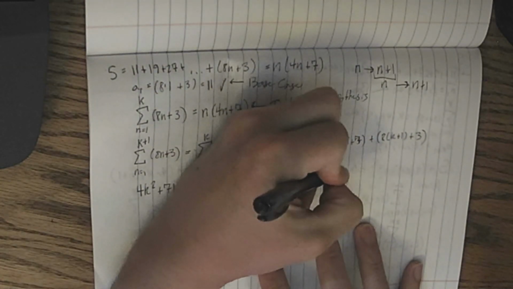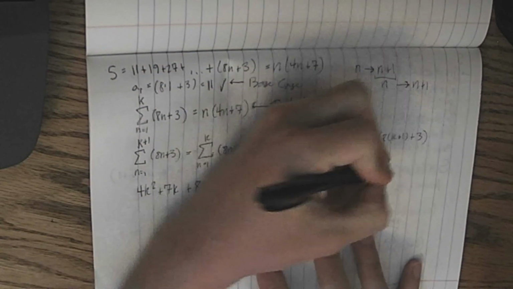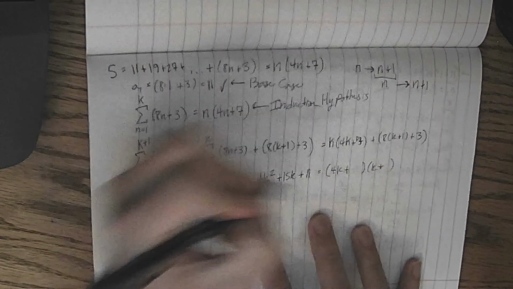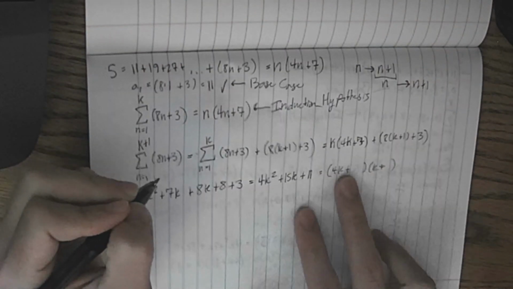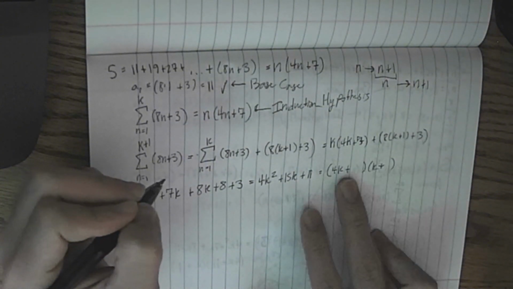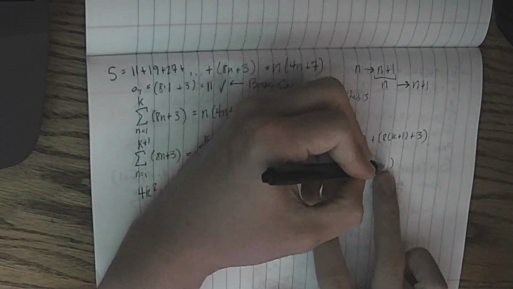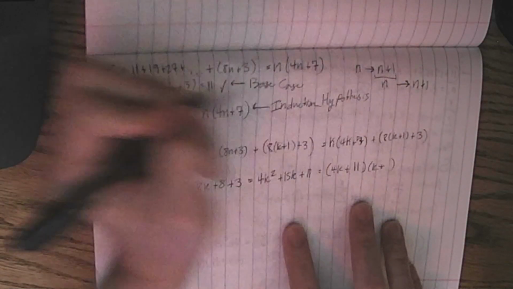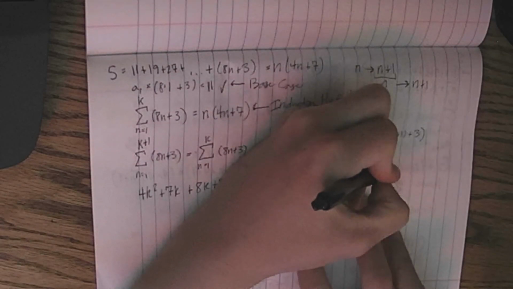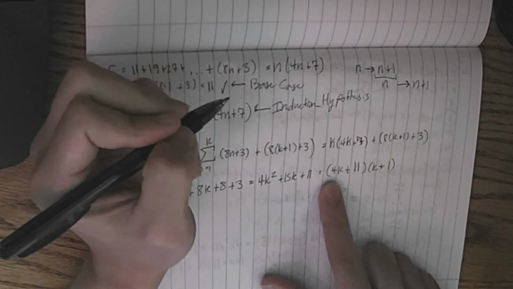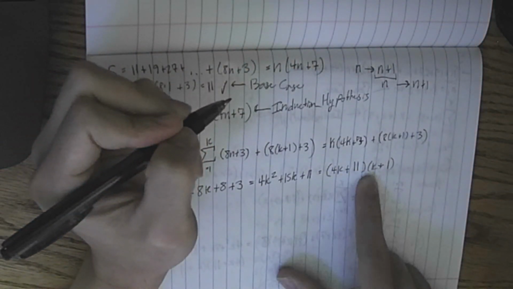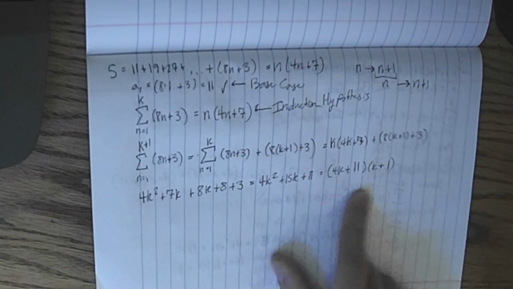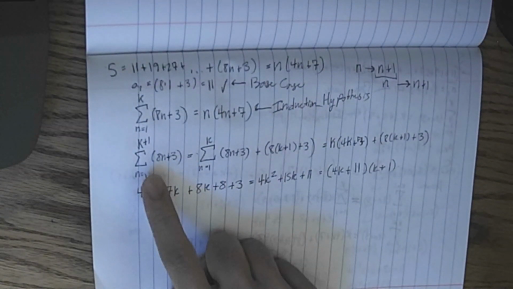Let's do 4k plus and k plus. Now 11's a prime, so one of these is going to have to be 11. If this one was 11, then it'd be 4 times 11, and that'd be 44, and that's way too much. It's way over 15. So I'm going to put 11 here, and then this one just becomes 1. So now I have this 4k plus 11 times k plus 1, and that is equal to this.